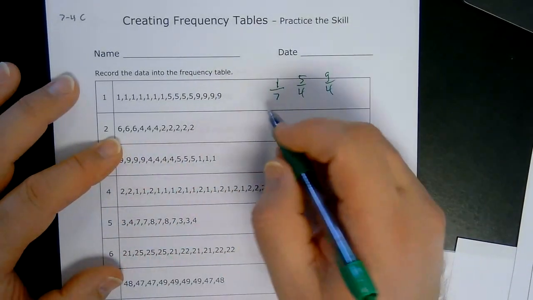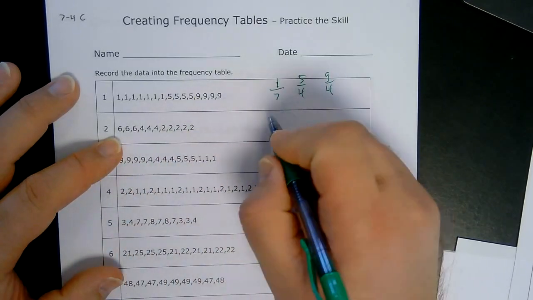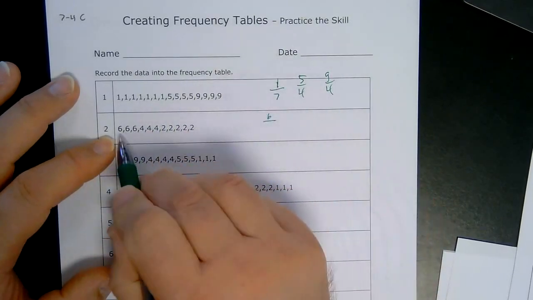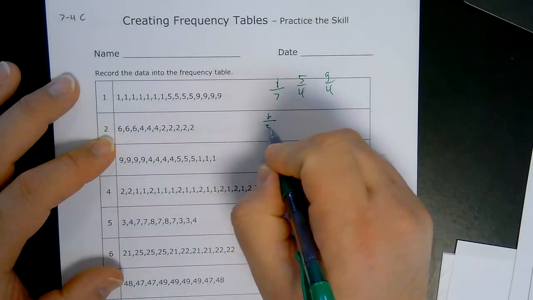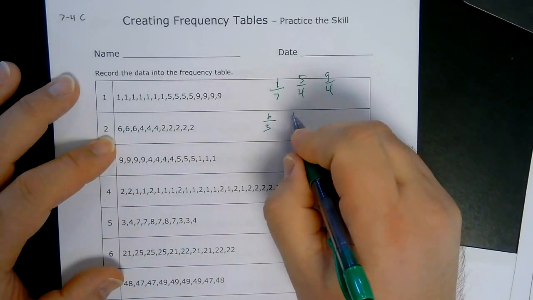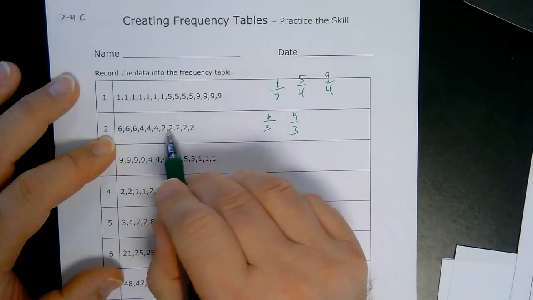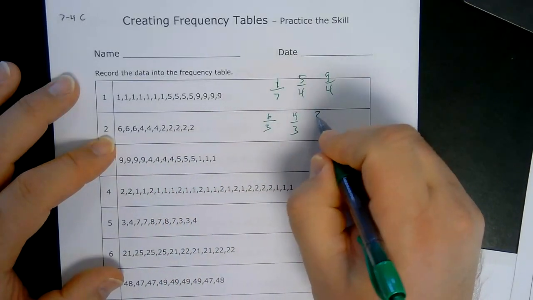Okay, the next one, how many 6s do you have? So let's put the number 6, and there's 1, 2, 3 6s. How many 4s do we have? There's 3 4s, and 1, 2, 3, 4, 5 2s.